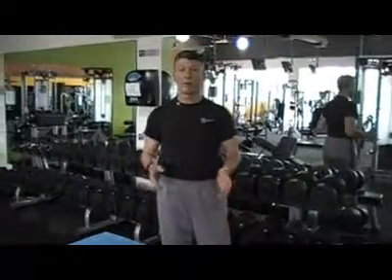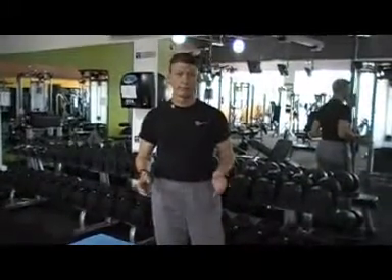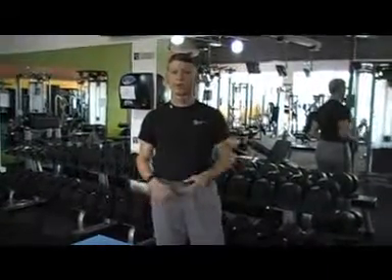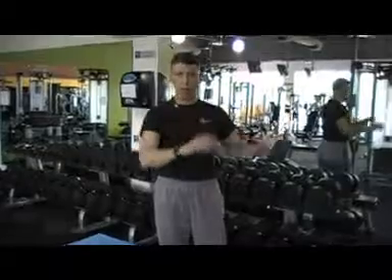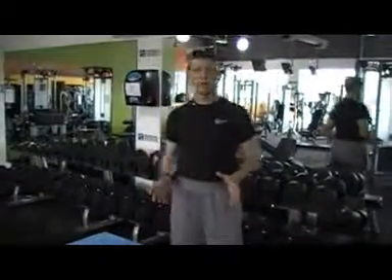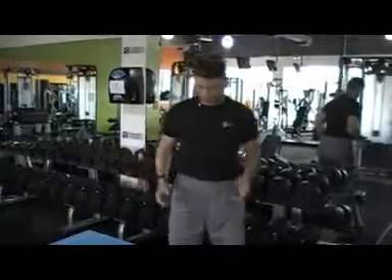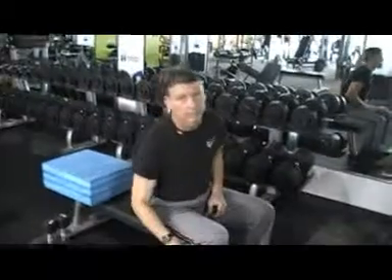Now we're going to talk about the freestanding squat. This video will apply to dumbbell usage, and the other video is going to apply to where we use the bar on the squat rack. The positioning of the body is the same, whether it's dumbbells or a bar. Form is everything.